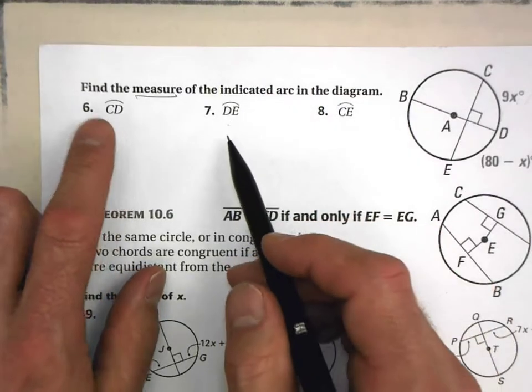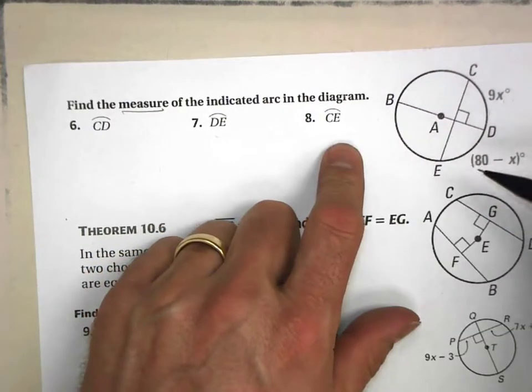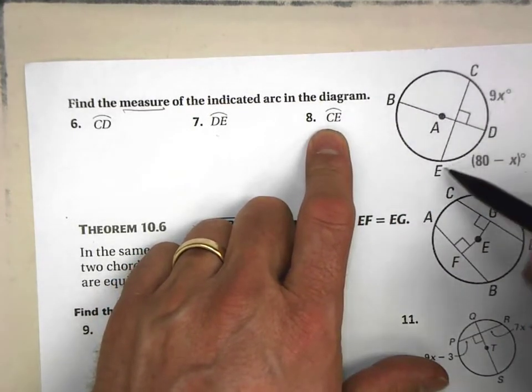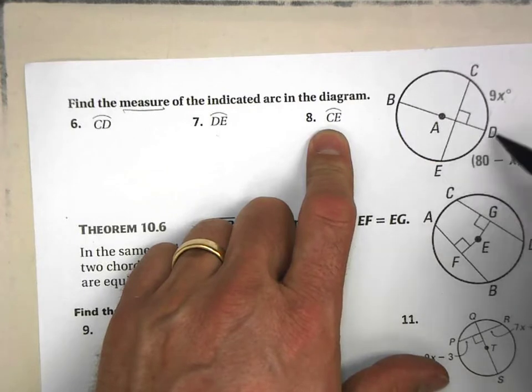Are these the way they are? We'll let the cat out of the bag, but I think you know what they are. And then also you want to find the measure of arc CE. So how would you find the measure of arc CE?